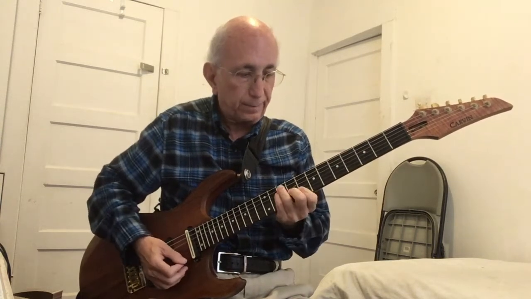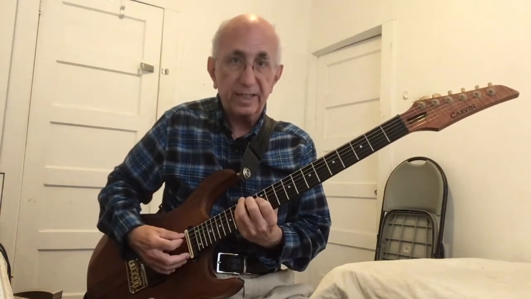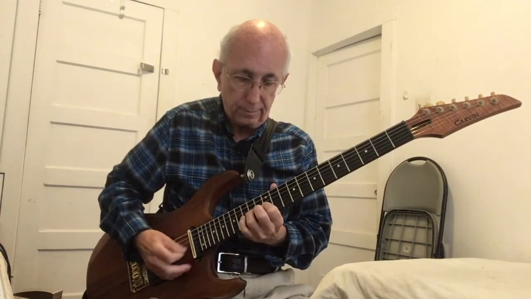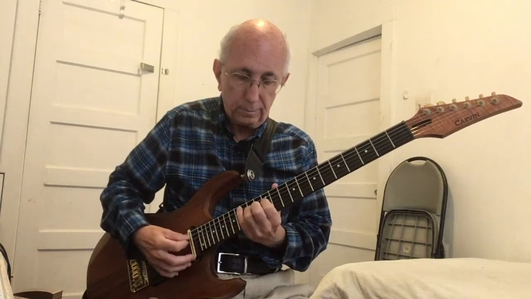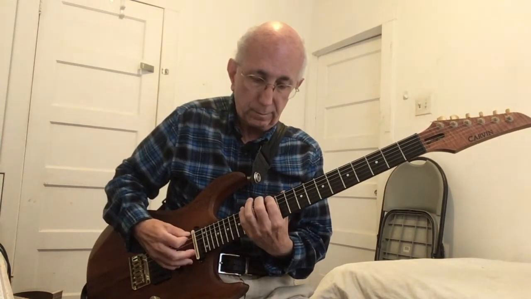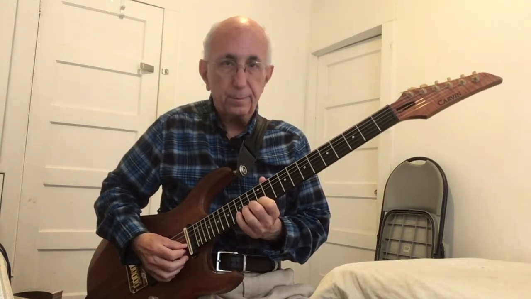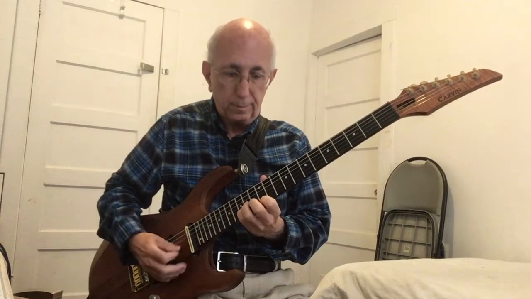I can do the same thing up here. On the 12th fret, the 1-octave scale is here, and I can extend it downward, and I can extend it upward to get some additional notes.